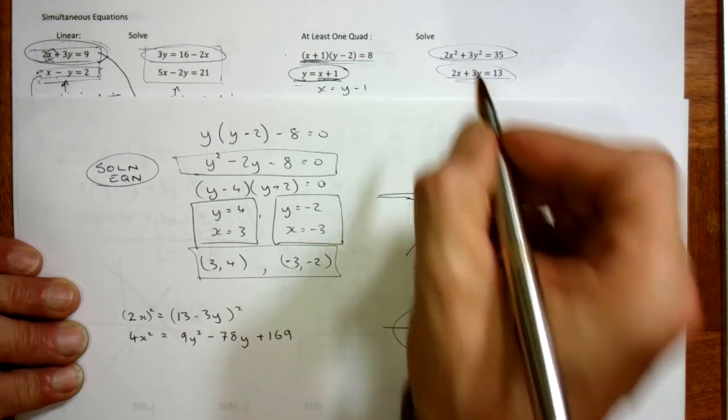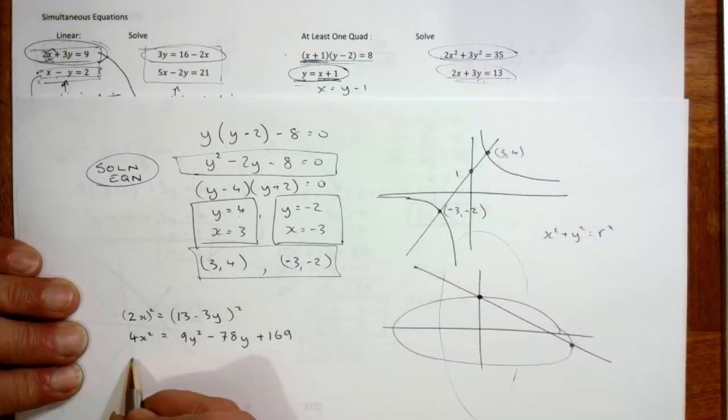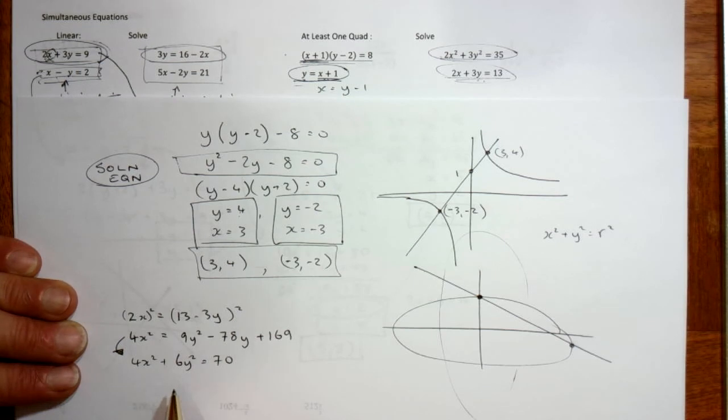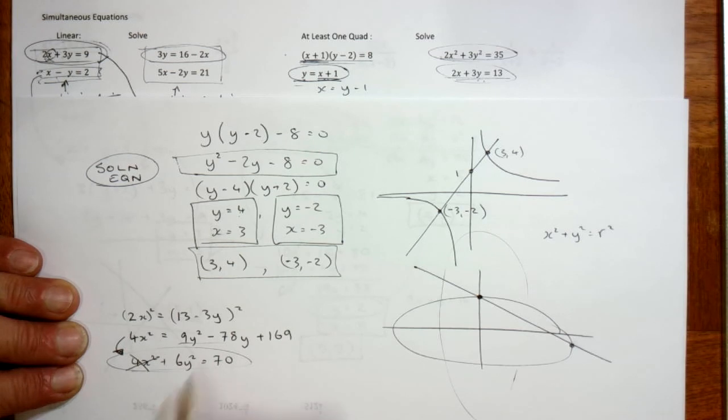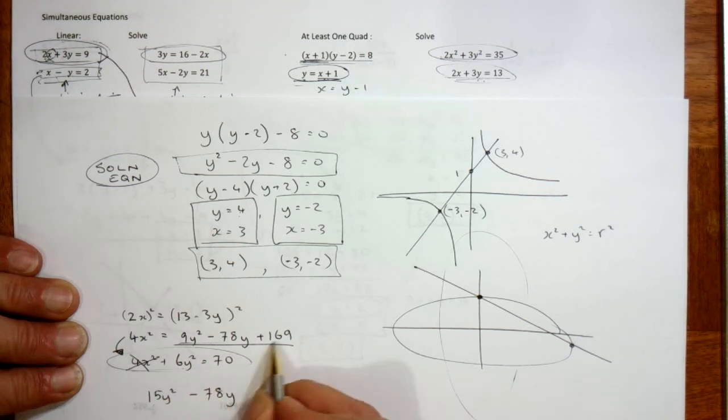Okay, so if I double that equation and get 4x squared plus 6y squared equals 70, I can now substitute my 4x squared in, look. So I don't need to divide all this by 2. I'm substituting directly by just altering that other equation to make it neat. So where I see 4x squared, I'm going to write this. So 9y squared plus 6y squared is 15y squared. Take away 78y. Add the 169, but take away the 70, becomes add 99. That's equal to 0.